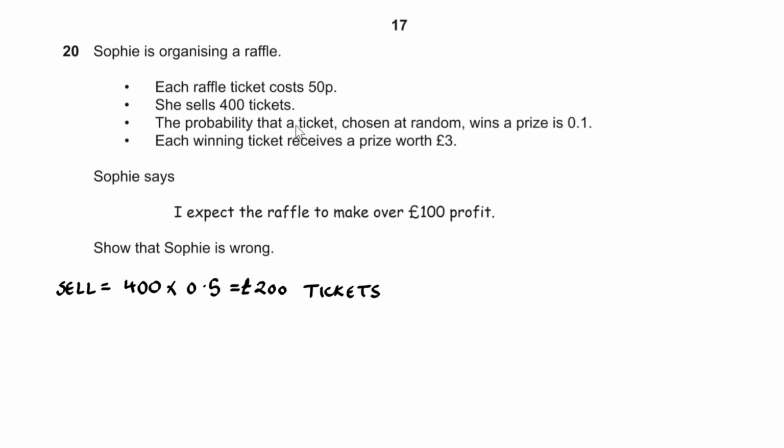And the probability that we win is 0.1. So we can find out the expected number of winning tickets. So we would have the number of winning tickets equaling 400 times by 0.1, which is 40.